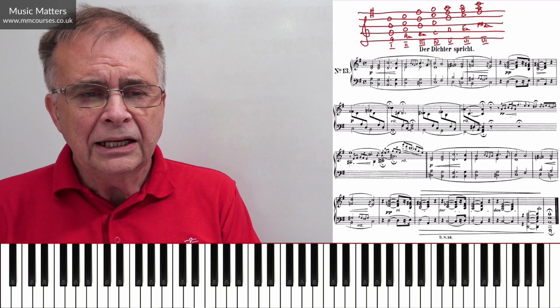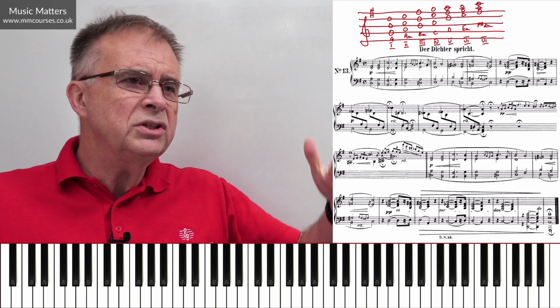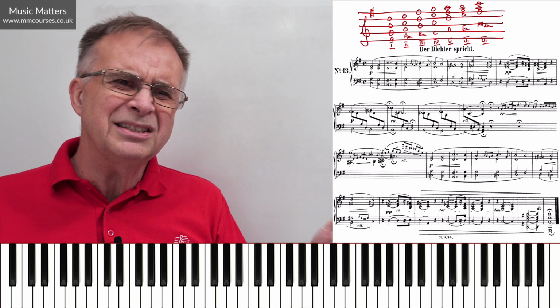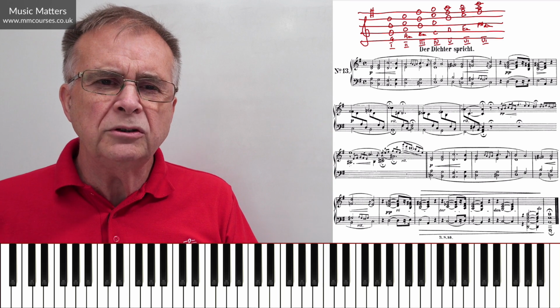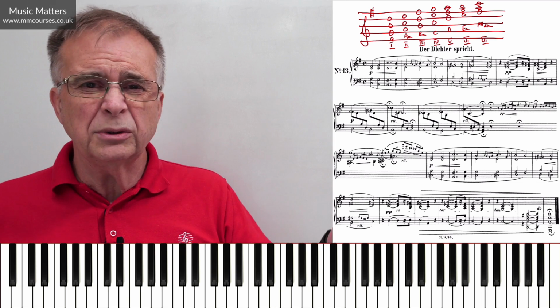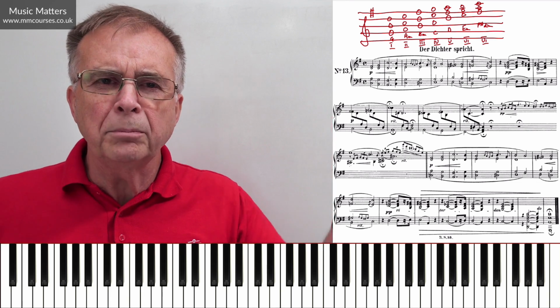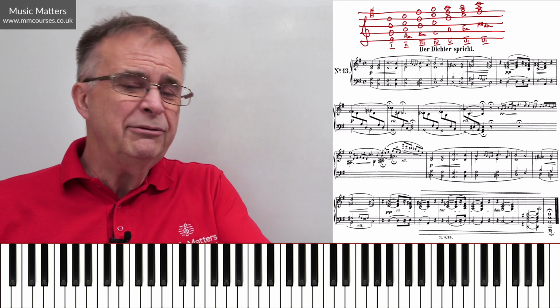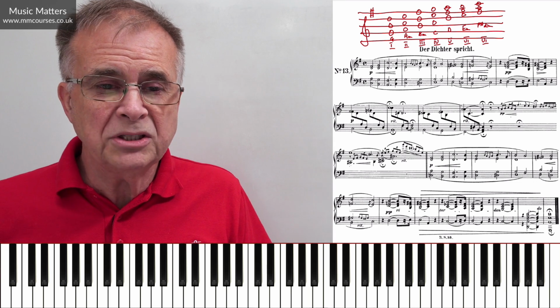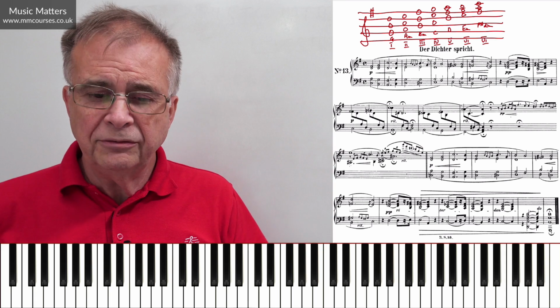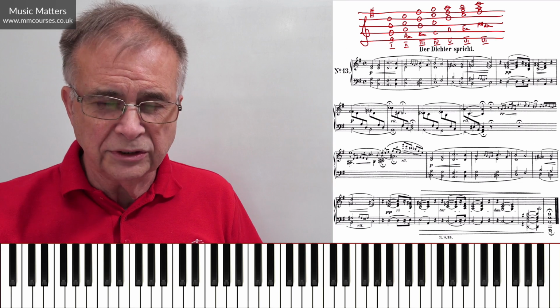Or it may be that we're a composer wanting to write a piece of music and we're just thinking, well, I'm never quite sure what to do about chords. I always get stuck with the same chords. How can I get kind of inspiration from a great composer like Schumann? So even if I don't want to write in the same style as Schumann, I can kind of work out how to use these chords.